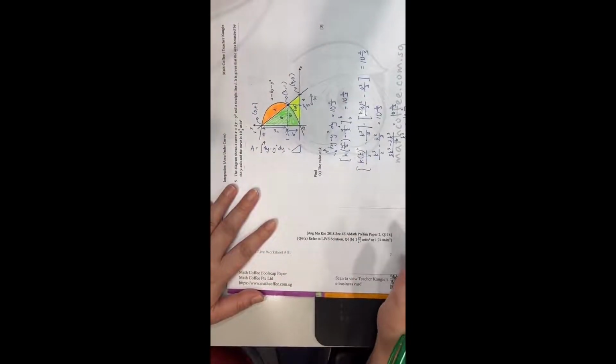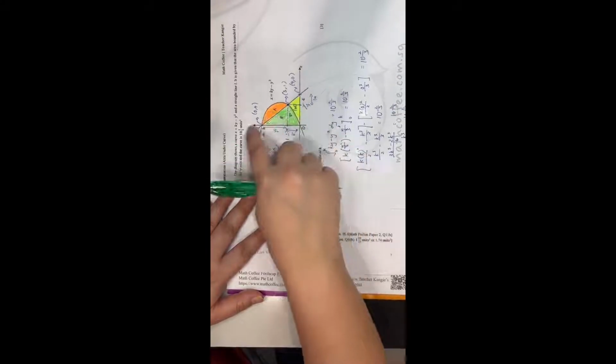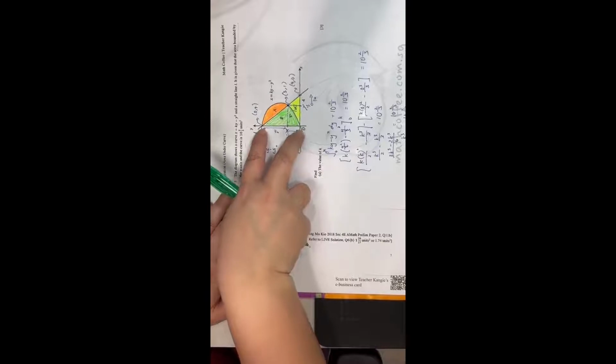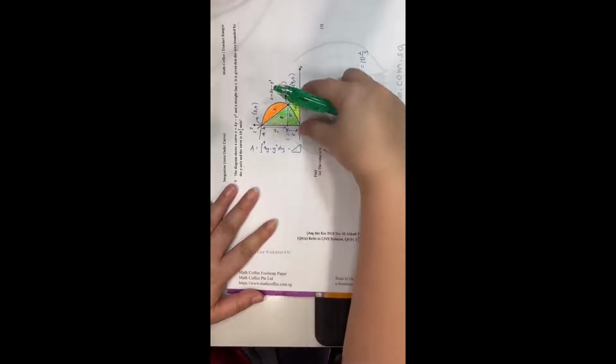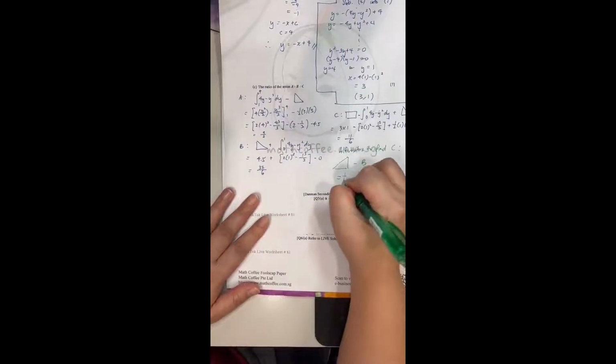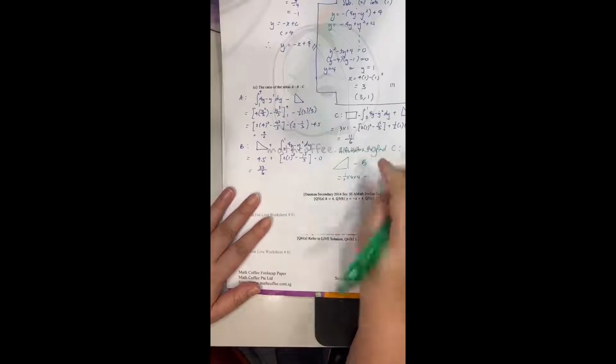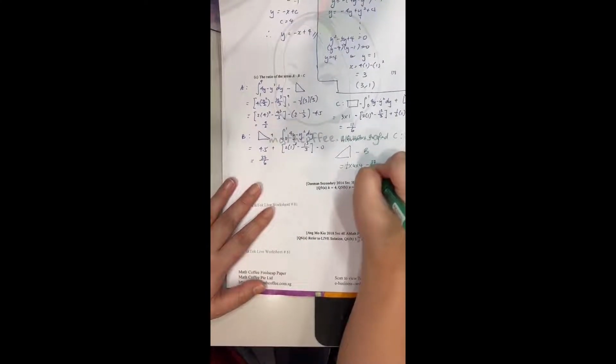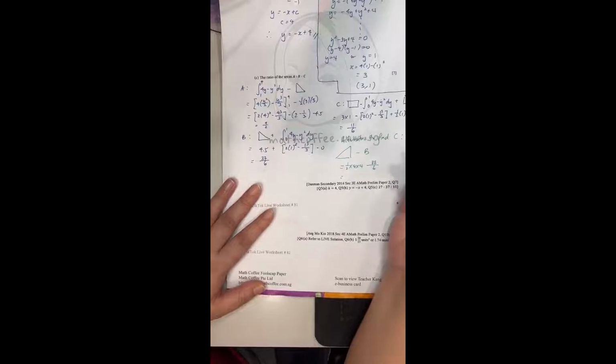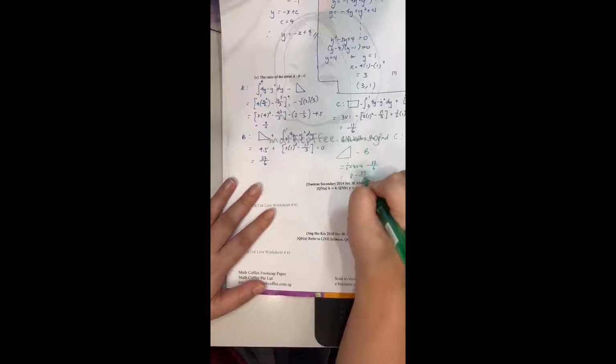The big triangle is this one, the base is 4, and because this one also 4, so it's half times 4 times 4 minus the B, which is the 37 over 6. So that means 8 minus 37 over 6, it gives me 11 over 6. Okay, so we find our ABC.